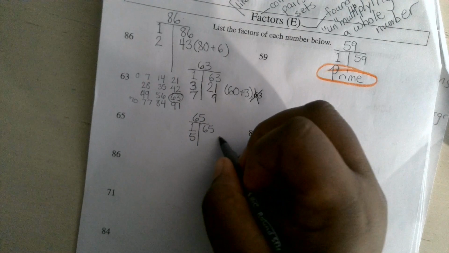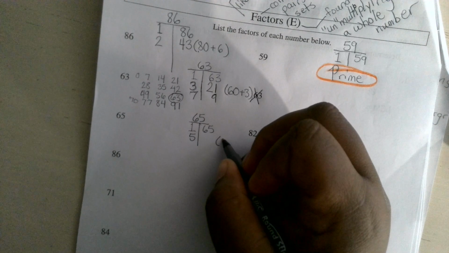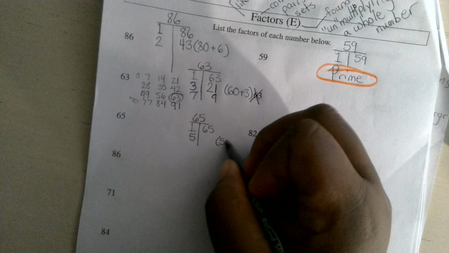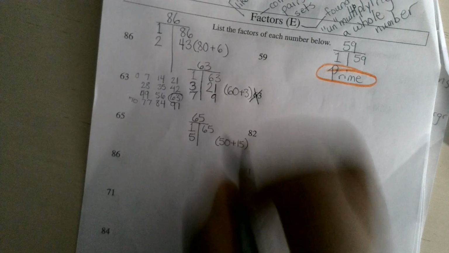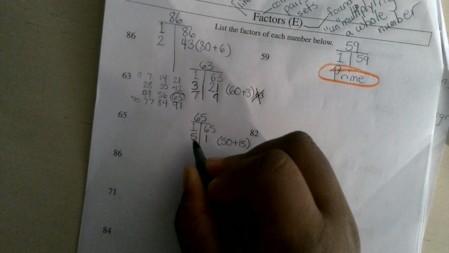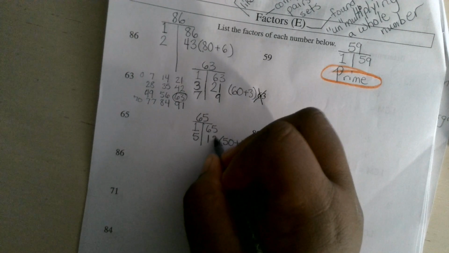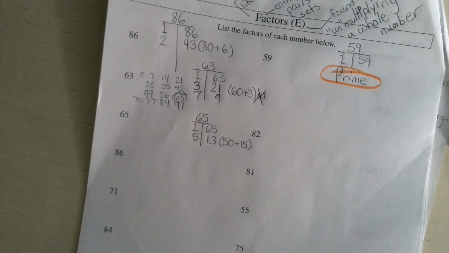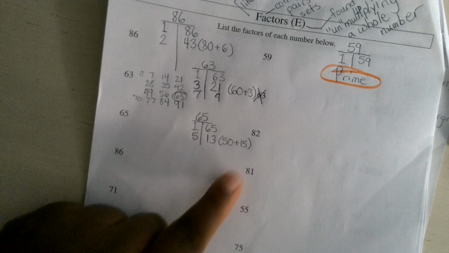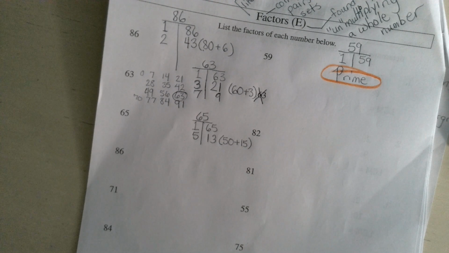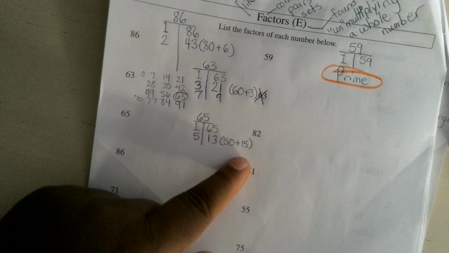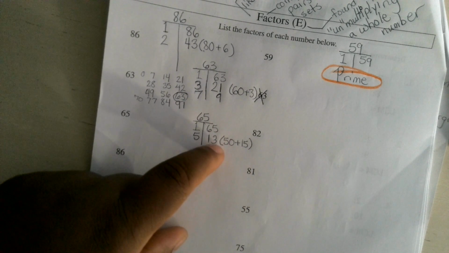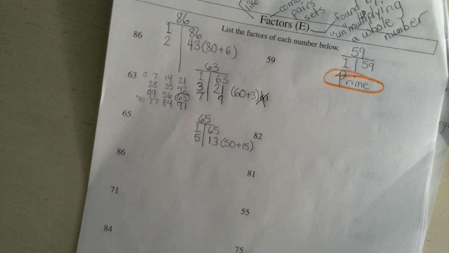It's going to be 5, and when I chunk this, I'm going to do 50 plus 15. 5 times 10 gives me 50, and then 5 times 3 gives me 15, so that's 13. Remember, you have to be careful when you're chunking. You want to use the 10th multiple or less. I could have done 60 plus 5. That would have worked.